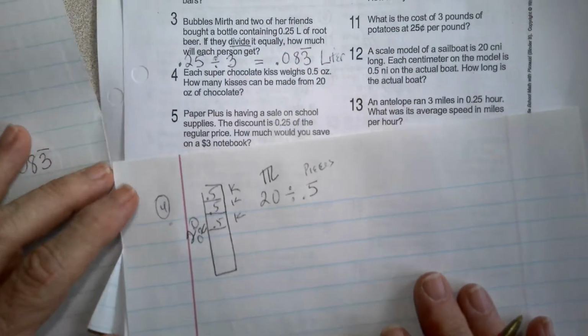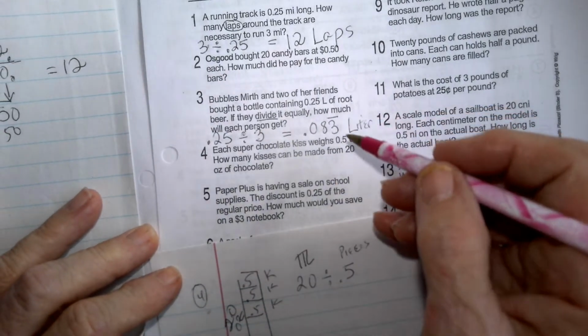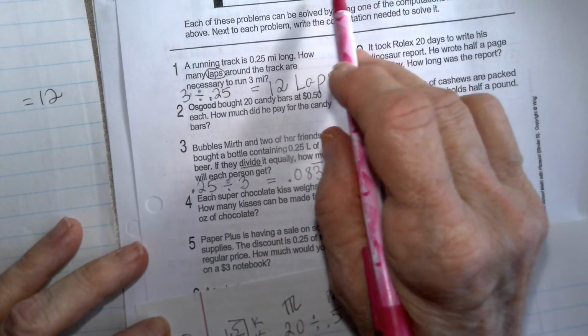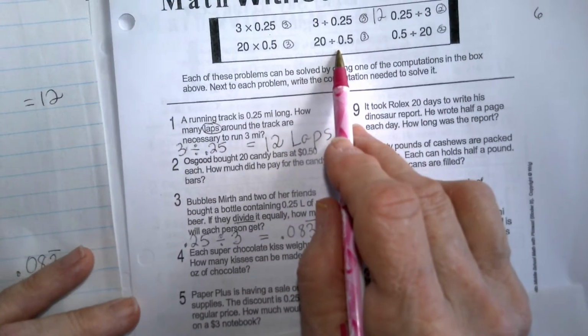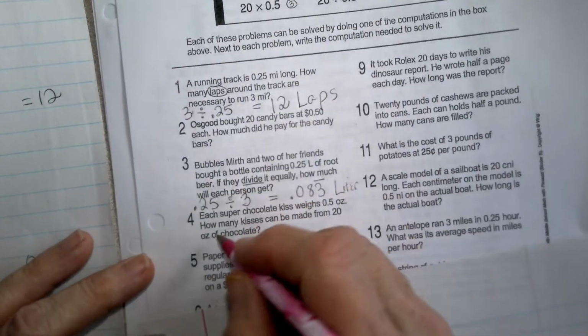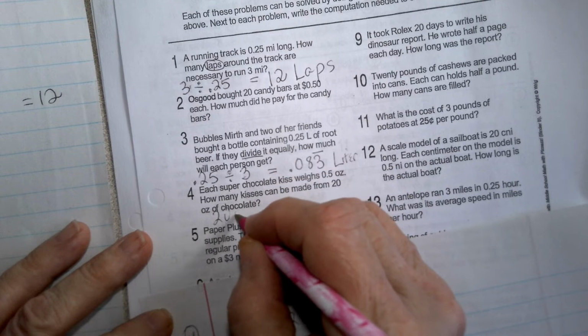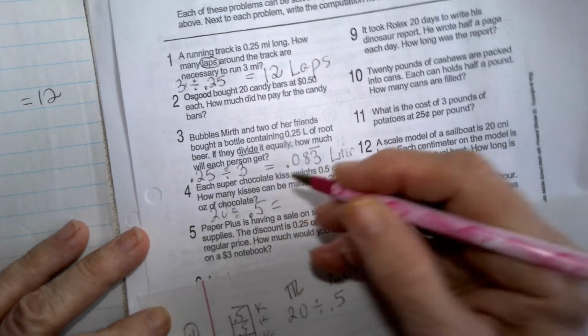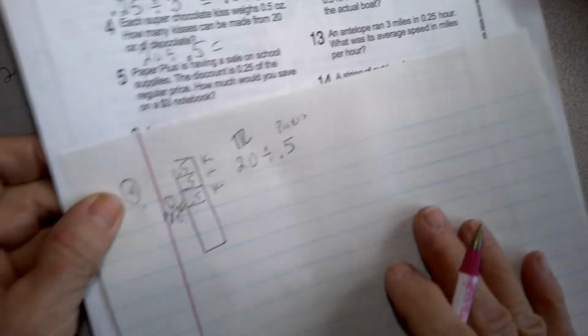So I'm going to be taking 20. It's right here. So I'm going to be taking 20 and dividing it by the 0.5.